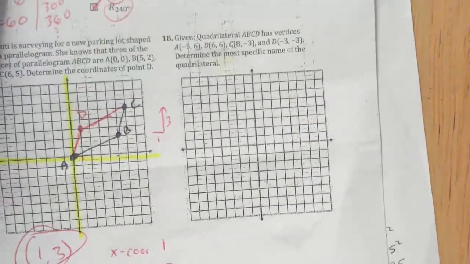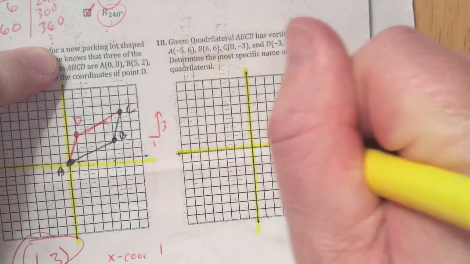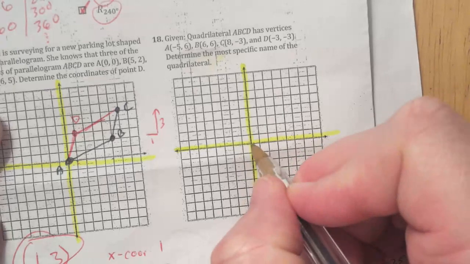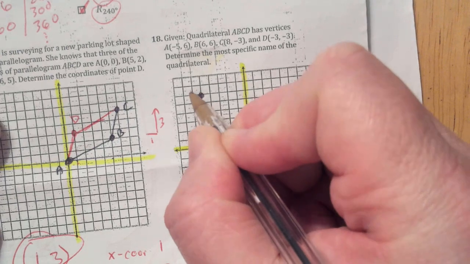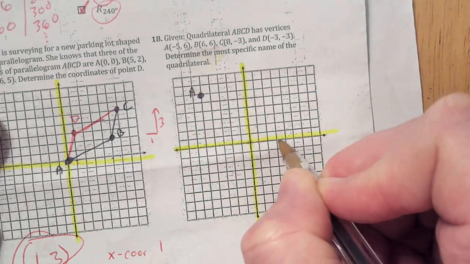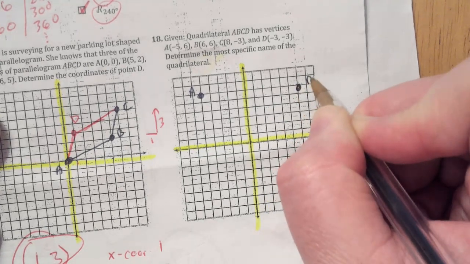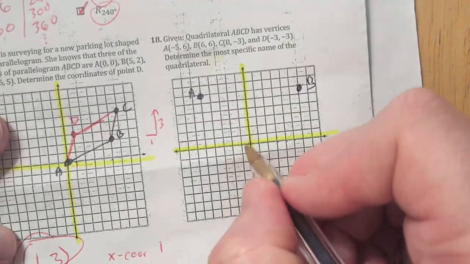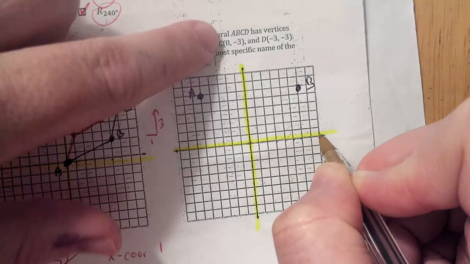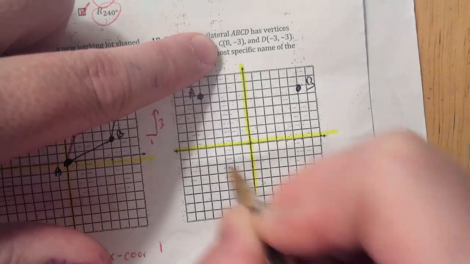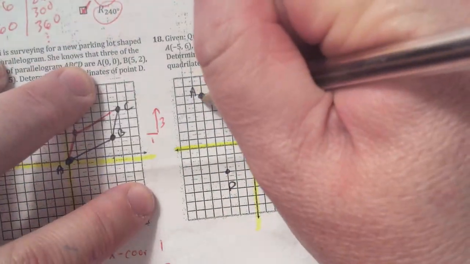Sweet. Number 8. Okay, I'm going to highlight the center here so it pops out just a little better. We have negative 5, positive 6. There's my A. Positive 6, positive 6. There's my B. We have positive 8, negative 3. There's my C. And negative 3, negative 3. There's my D. All right, if I connect the dots.